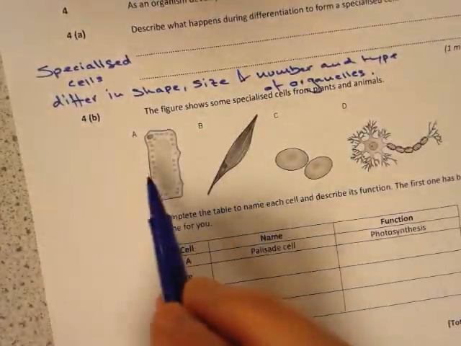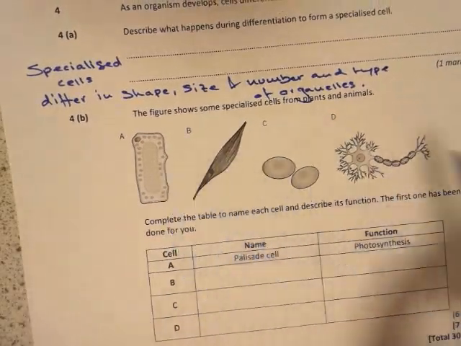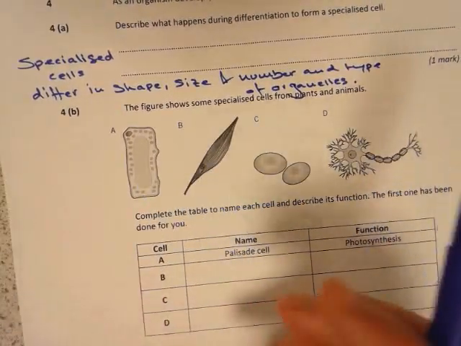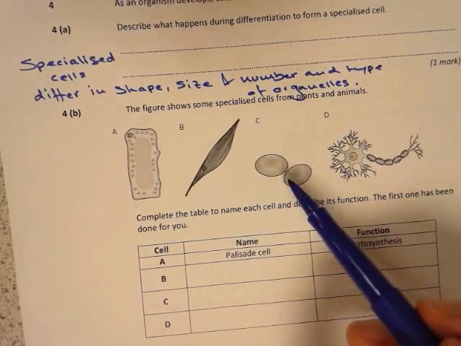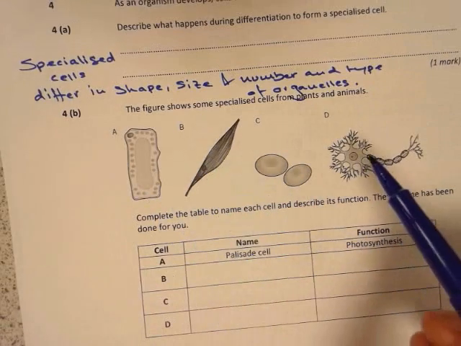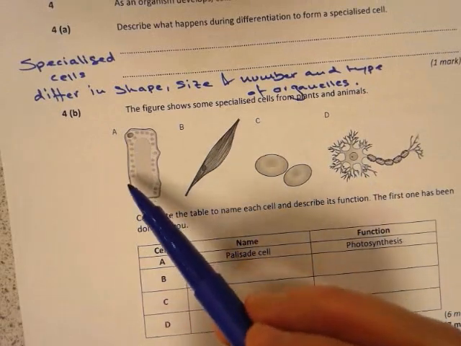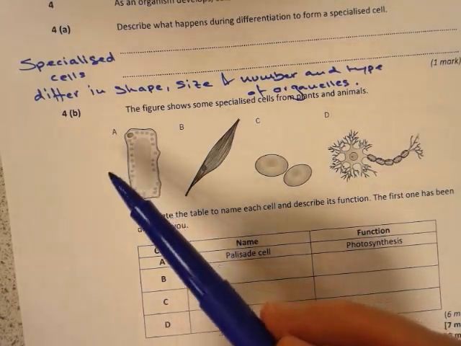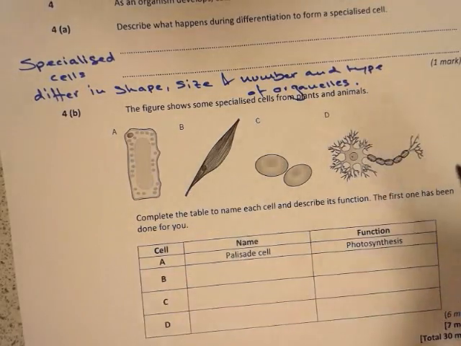Alright, so if you look at some of the specialised cells below here, they're different shapes, different sizes, and they've got different numbers of organelles. For example, red blood cells here don't have a nucleus, whereas all the other ones do. This palisade mesophyll cell is going to have lots of chloroplasts because its role is to carry out photosynthesis.